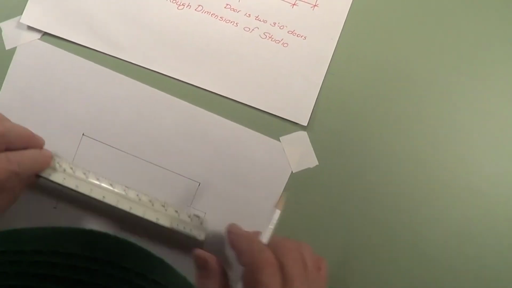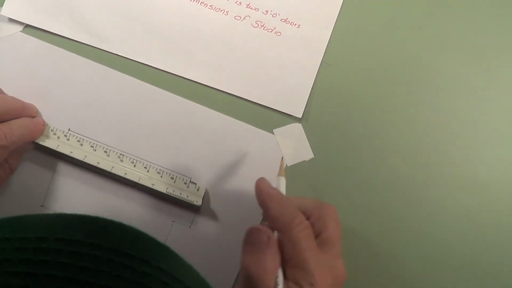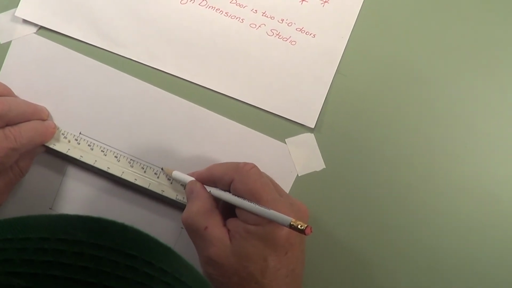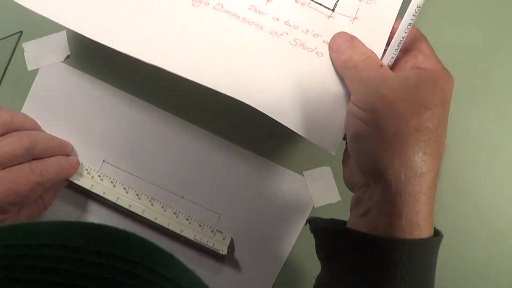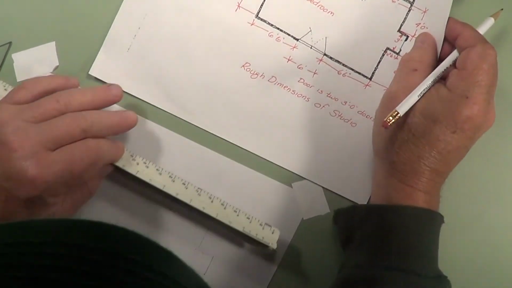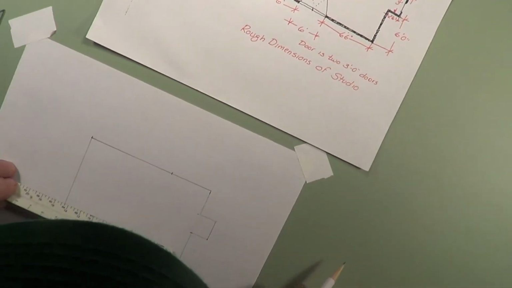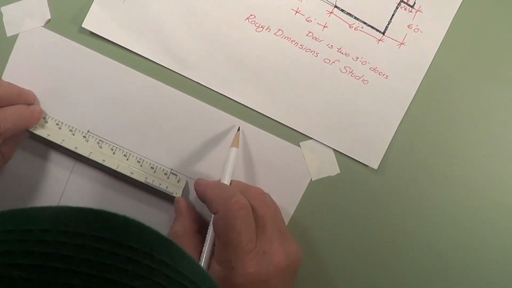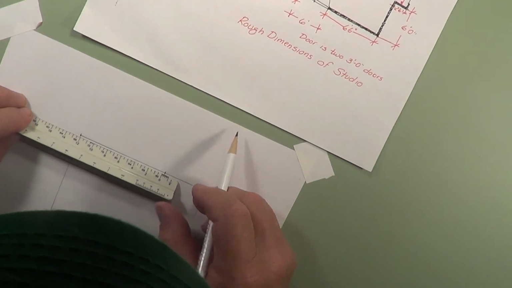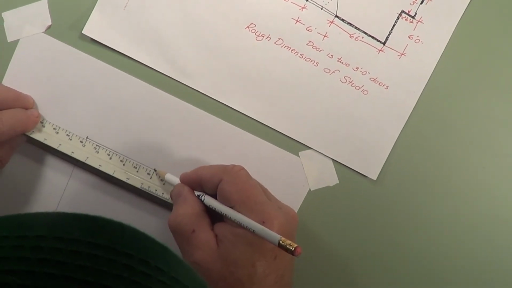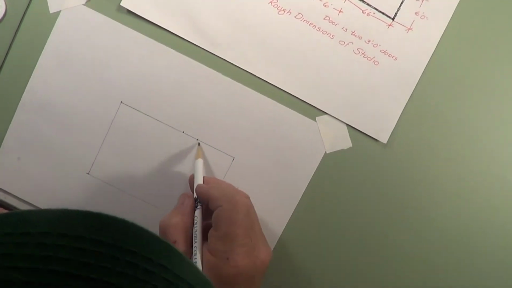So, using my architect scale again, positioning this at 0 and going to 6, I know that the door itself is 28 inches wide, but what is that in scale? Well, that is 2 foot or 24, right, plus 4 more inches, which would be just past 3 right there. So that's the equivalent of a 28-inch door.